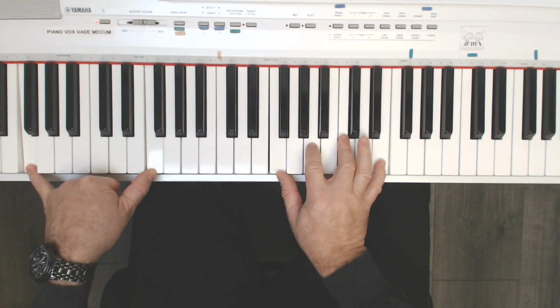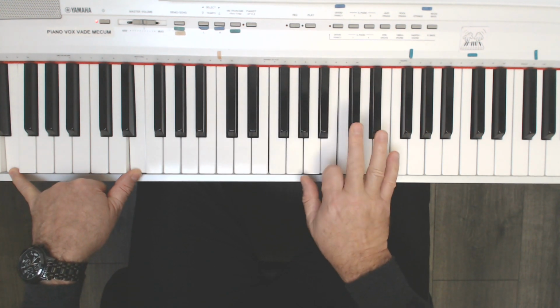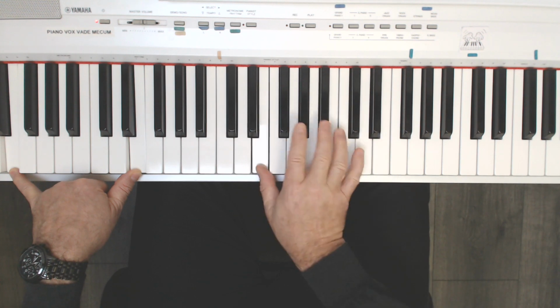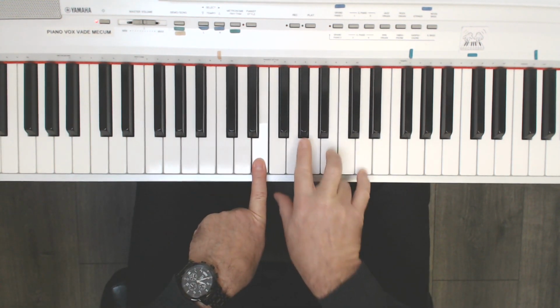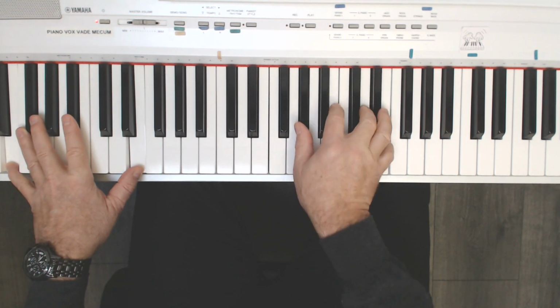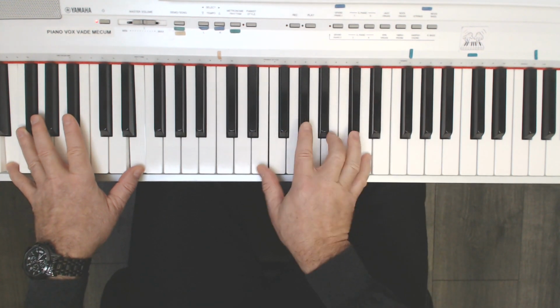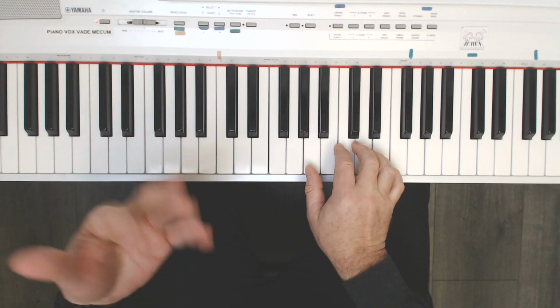Major 7, E7, scale of E: 1, 2, 3, 4, 5, 6, 7, root, major 7, root. So root, 3rd, 5th, 7: E, A flat, B, and D. Okay. Of course you can reverse also, but in this position it will be good. Again from the start.